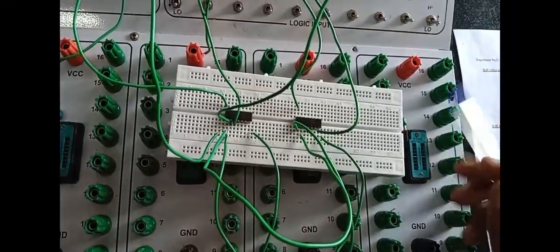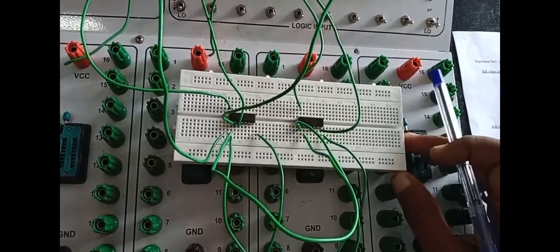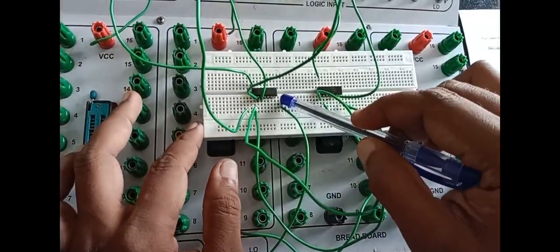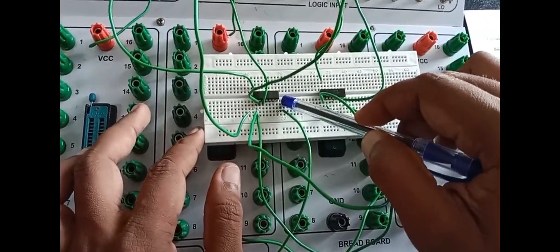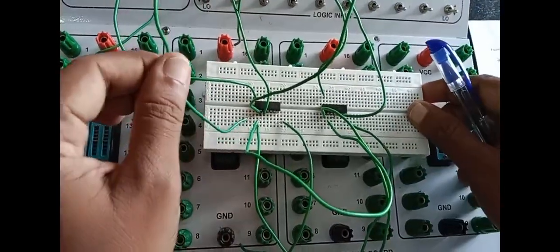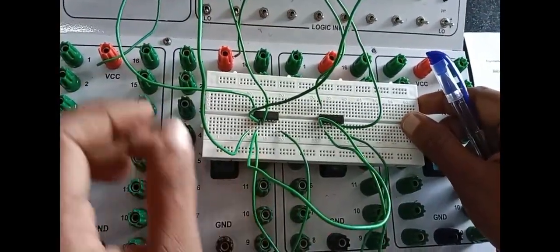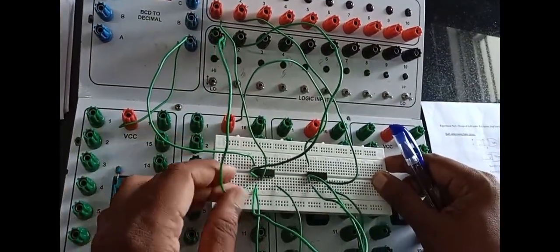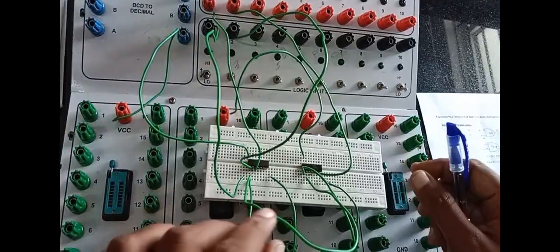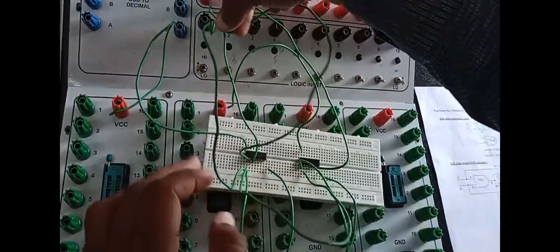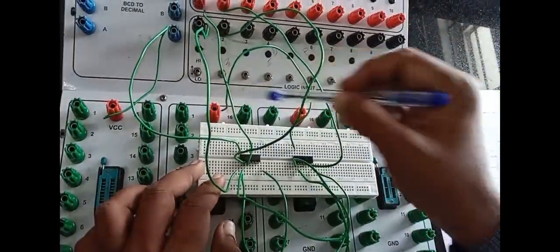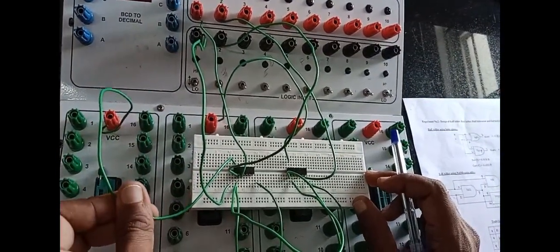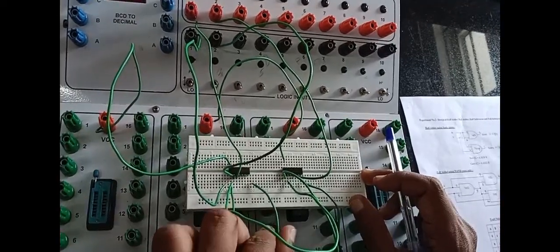Next I am going to implement and verify the truth table of the half adder using the basic logic gates. The first one is IC 7486, this is the XOR gate. It has two inputs, 1 and 2, that is A and B. I am giving the inputs to pin number 1 and 2. The output is pin 3, that is, the sum is taken from pin number 3. We give VCC to the 14th pin and the ground signal to the 7th pin.